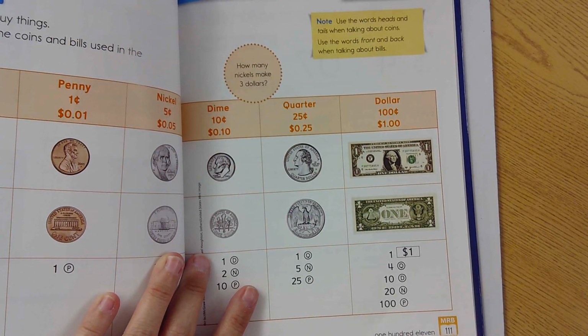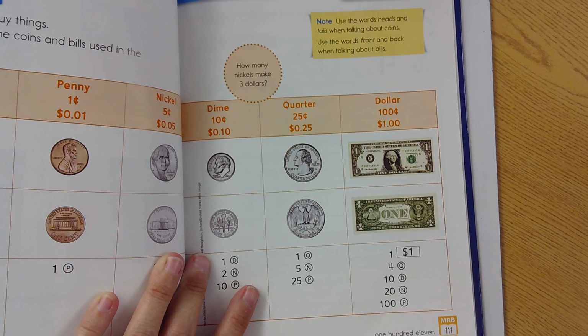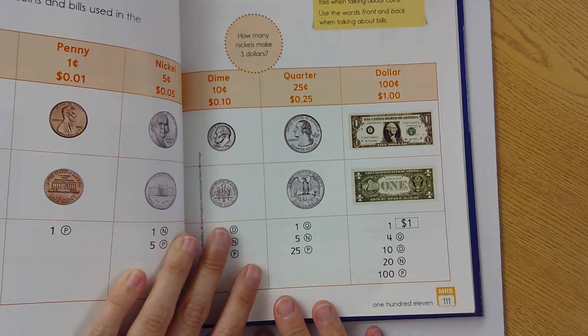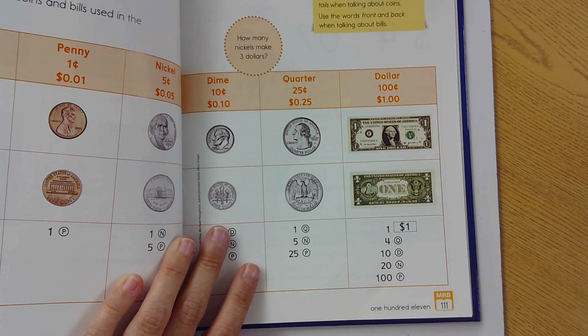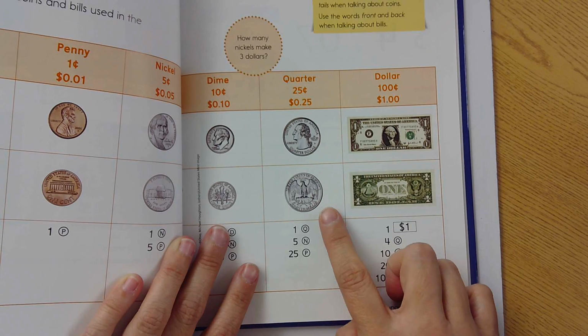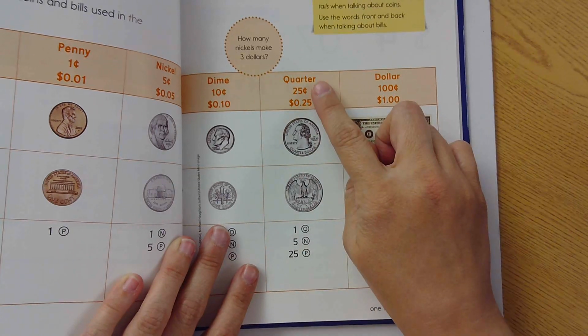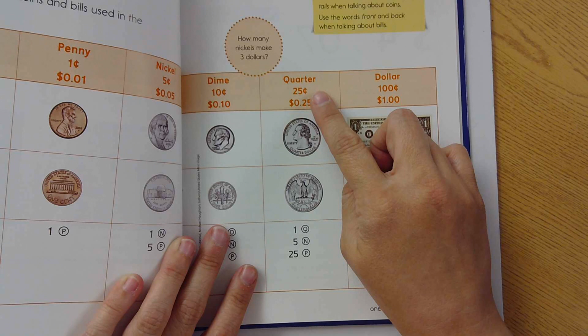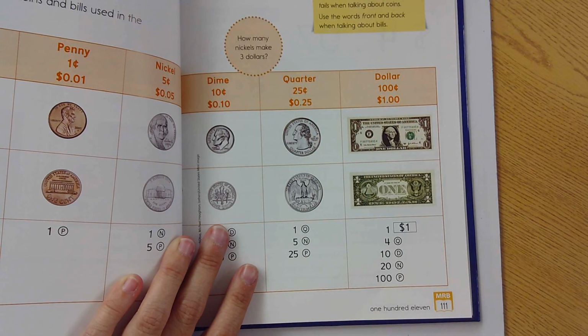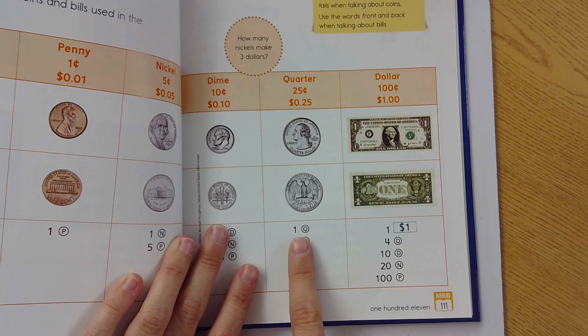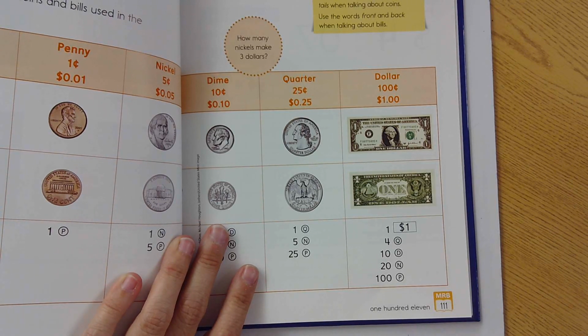As promised, today we're going to look a little closer at the quarter. I looked at page 111 and I found a picture of the quarter. This is the front of the quarter, the back of the quarter. I also found the word quarter, how much the quarter is worth, and 2 different ways of writing 25 cents. I can also see that 1 quarter is equal to 5 nickels or 25 pennies. So those are other ways to make 25 cents.